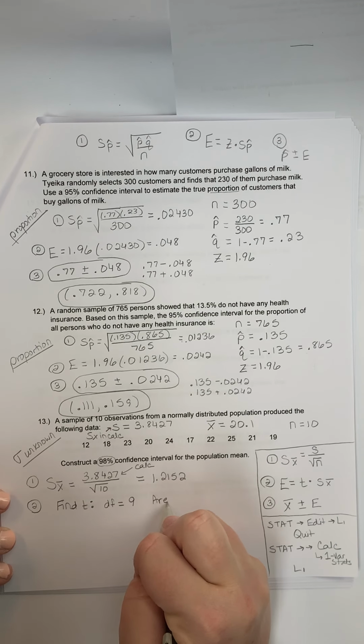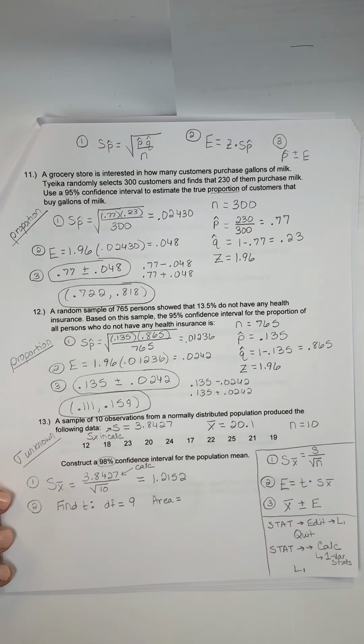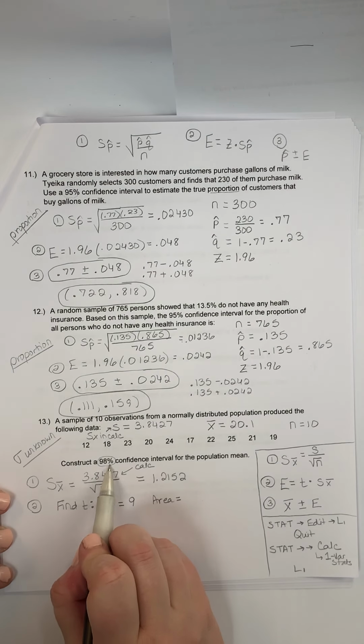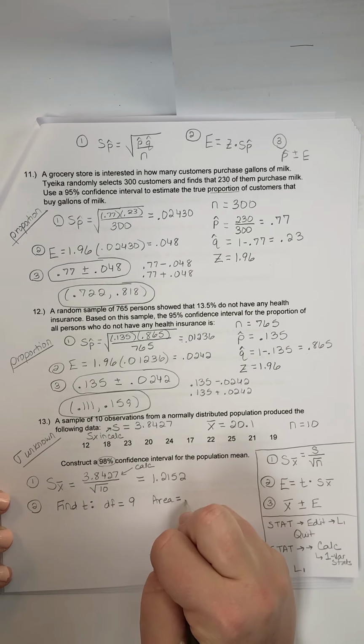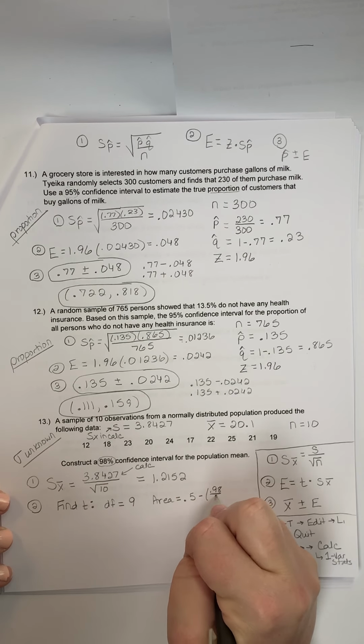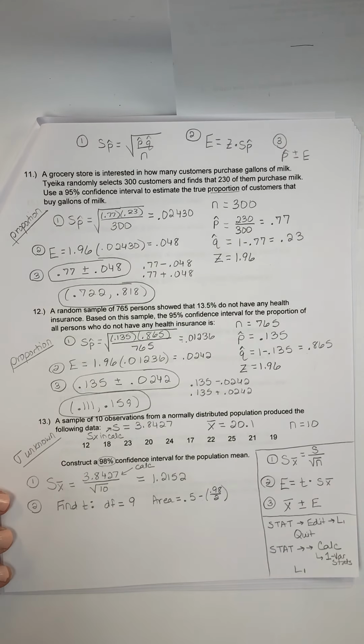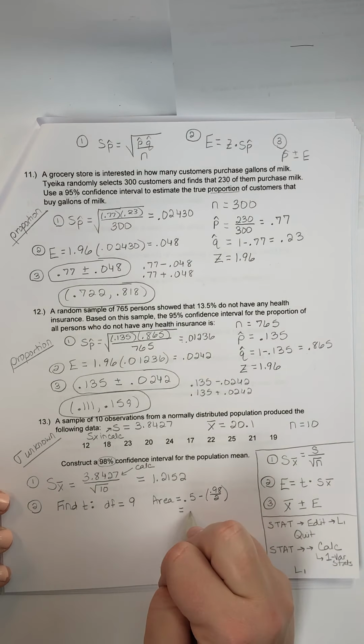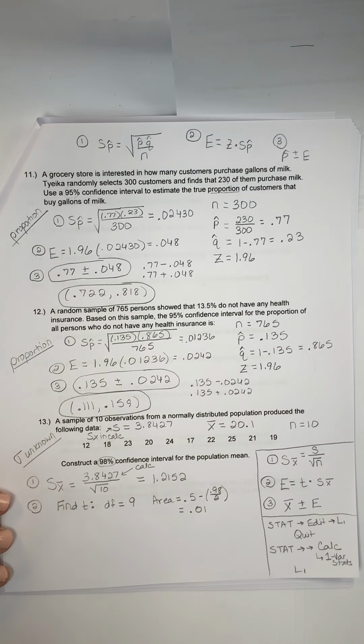The other thing we need is the area. Remember the practice that we did on the first page? That's where this comes into play. We're going to have 0.5 minus 0.98 divided by 2. Okay, that's going to give us an area of 0.01.